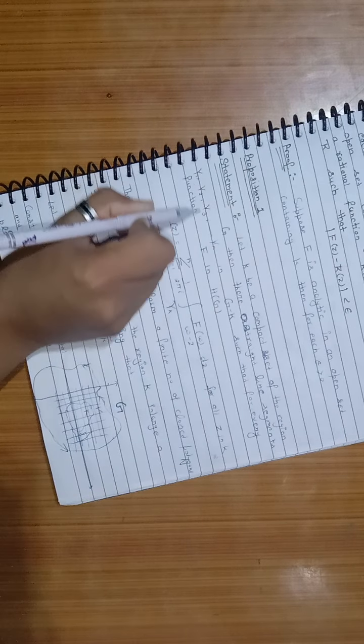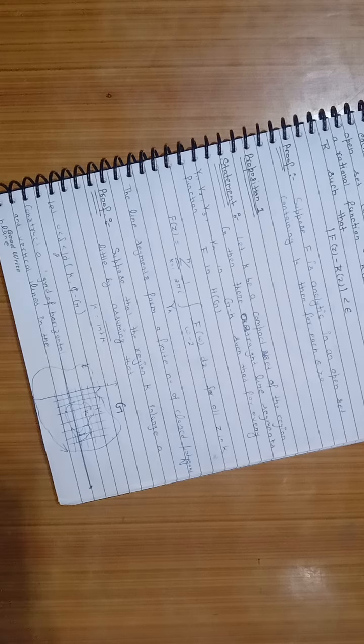That means if we combine these line segments, they form a closed polygon.